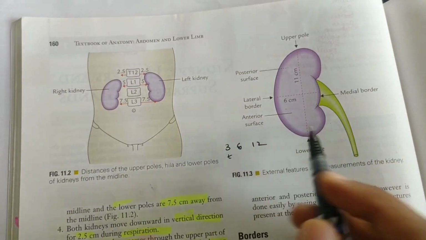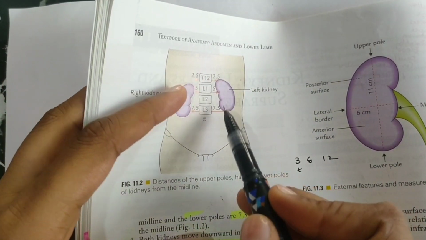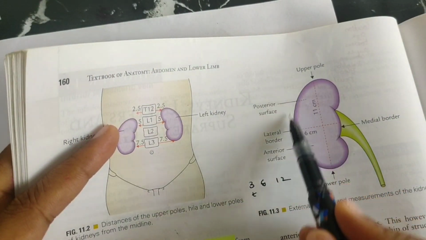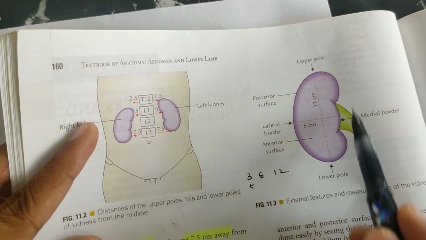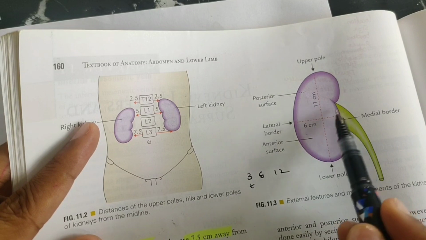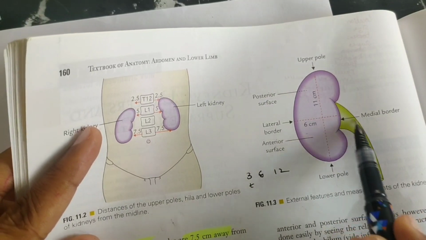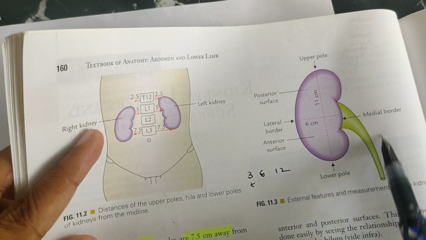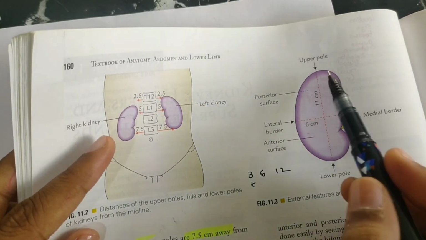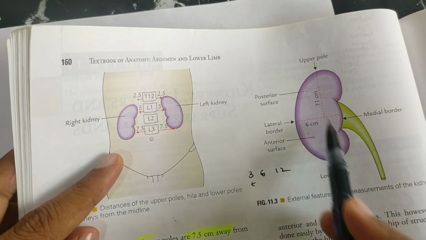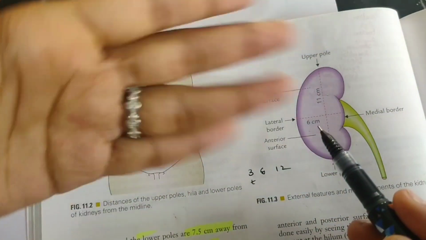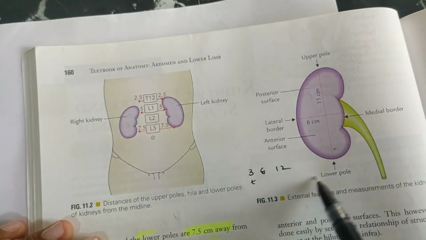And this will be the medial side towards the vertebral column. This is the medial border and this is the lateral border. The medial border is concave, and in between there is some depression. From here, the ureter comes out. From the renal pelvis, the ureter comes out from the medial border. At the center, this is the hilum. This is the anterior surface, and the back side will be the posterior surface. This is the upper pole and this is the lower pole.